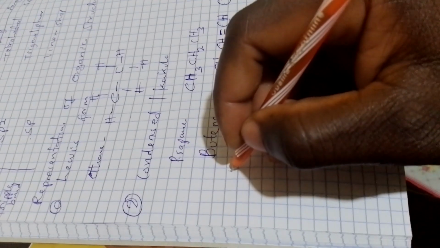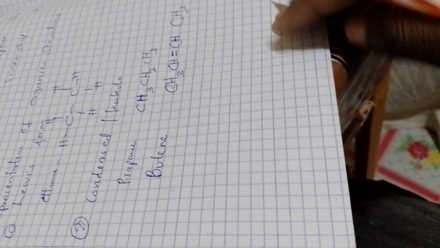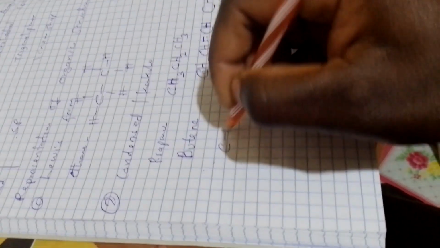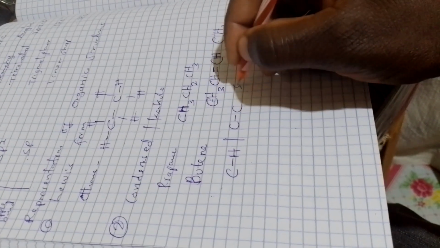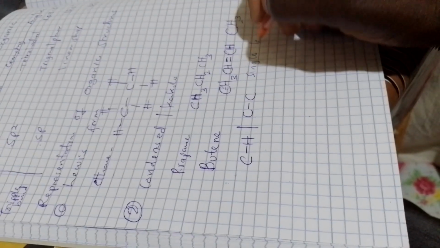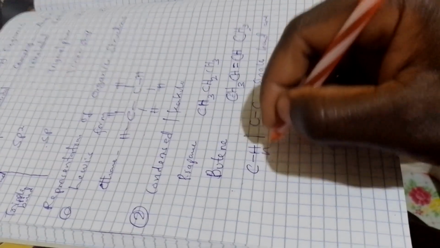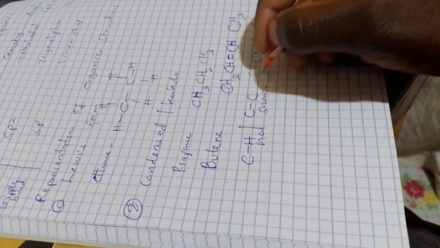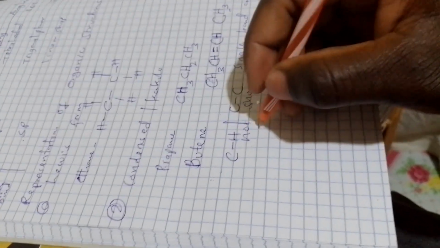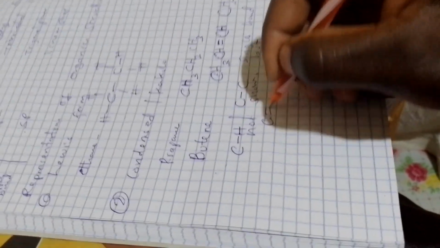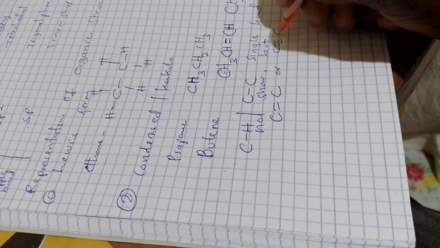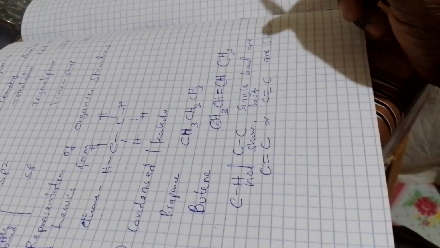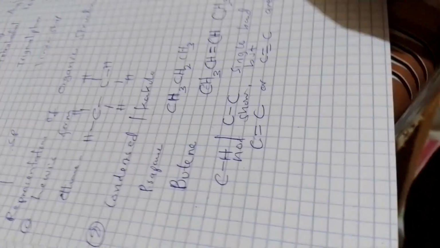So here, what is important to notice is this: carbon to hydrogen or carbon to carbon single bonds are not shown, but carbon to carbon double bond or carbon to carbon triple bond are shown. So that is the difference.